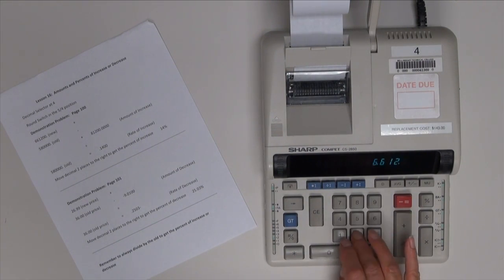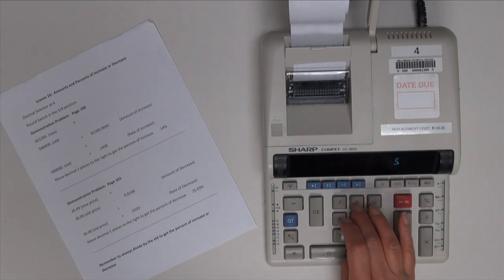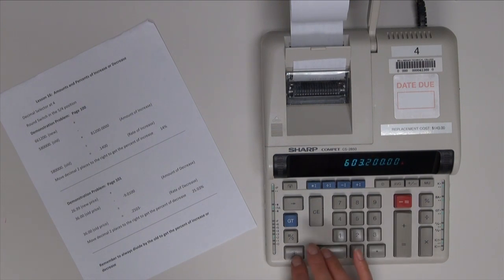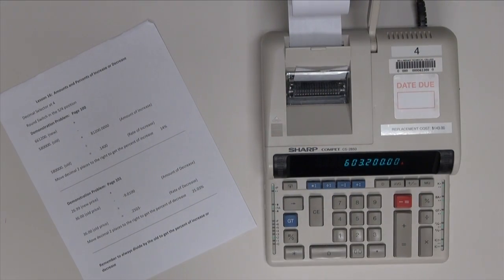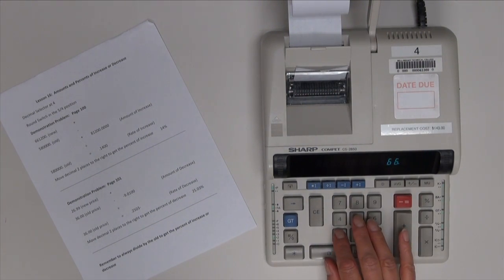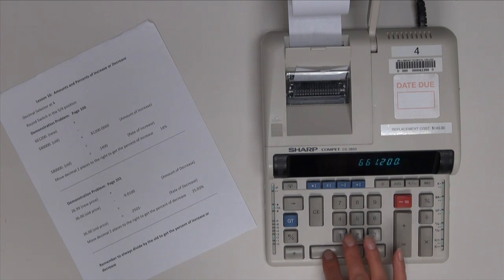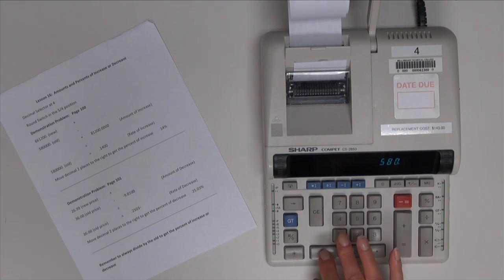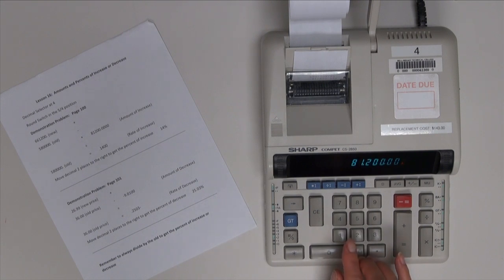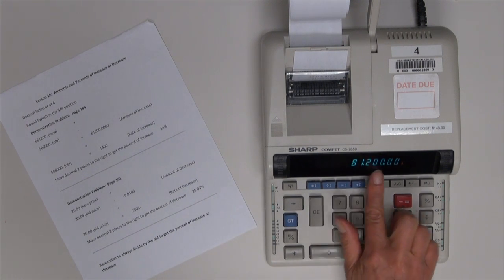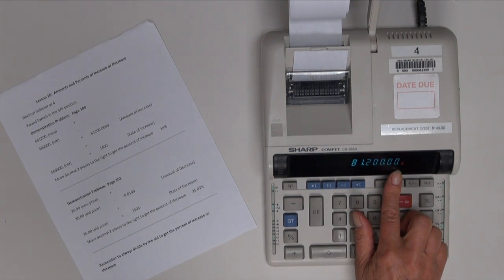So the new amount less the old amount. Whoops, I made a mistake. I'm going to start over. The new amount, $661,200. The old amount, $580,000. That allows us to compute the difference, which is an increase of $81,200.